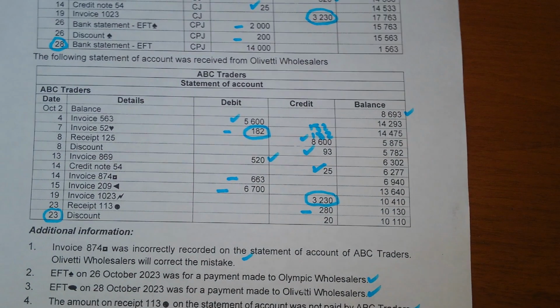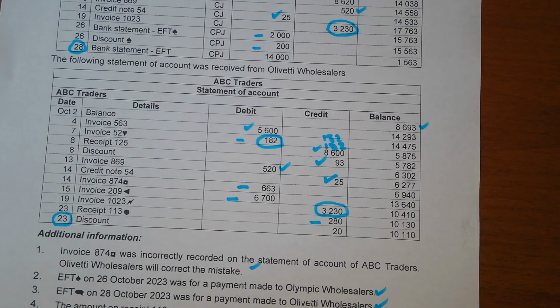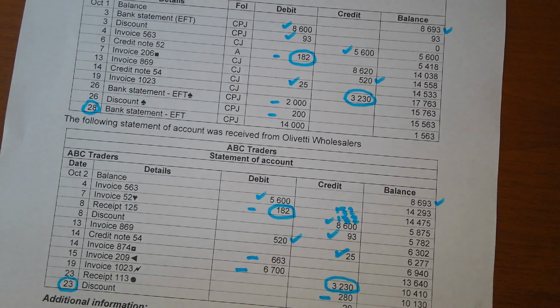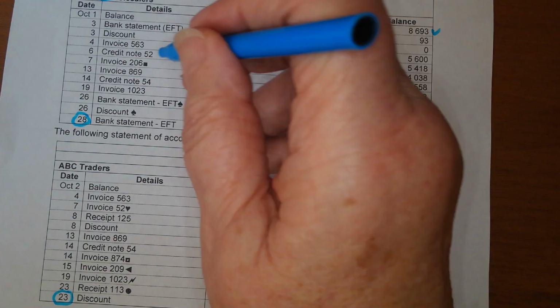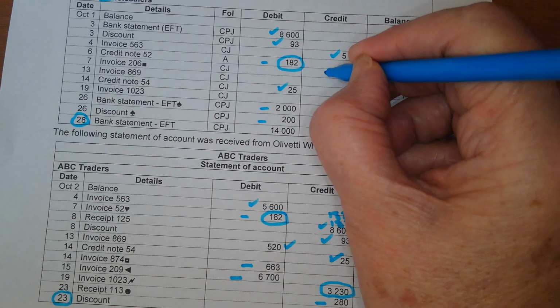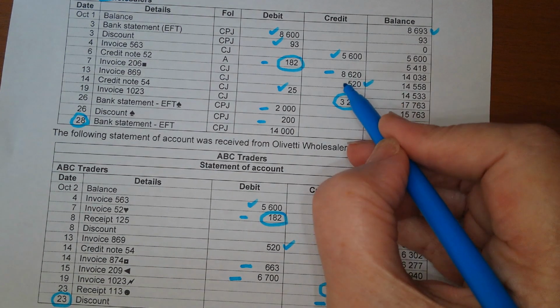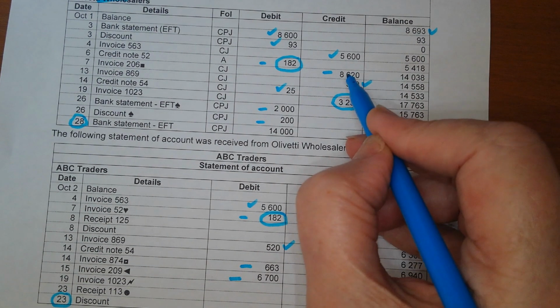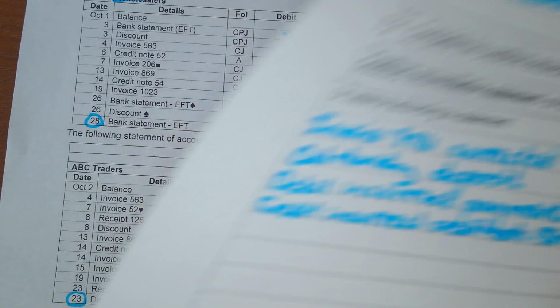Okay, invoice 206 was received from Olympic Wholesalers. And if we look at invoice 206, it's that one there, was from Olympic. We are busy with the books of Olivetti, so it means that 8620 should not be on this account, so I must take it out on the debit side.